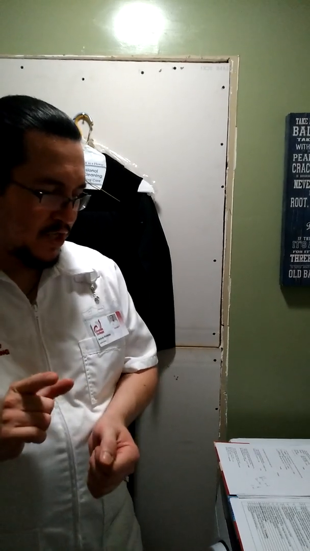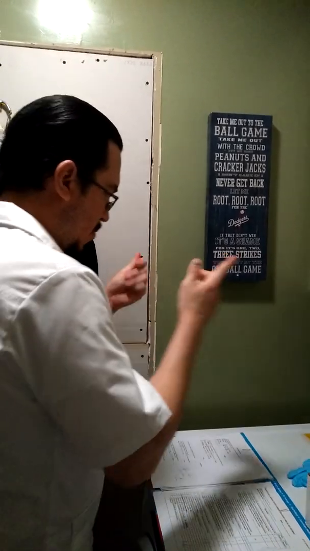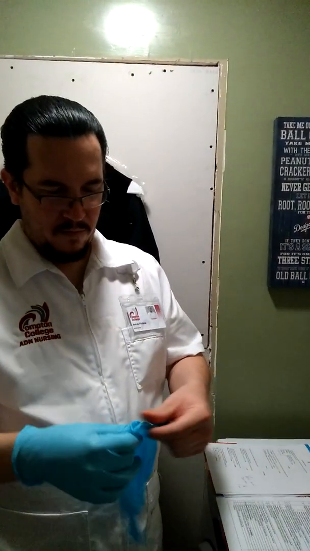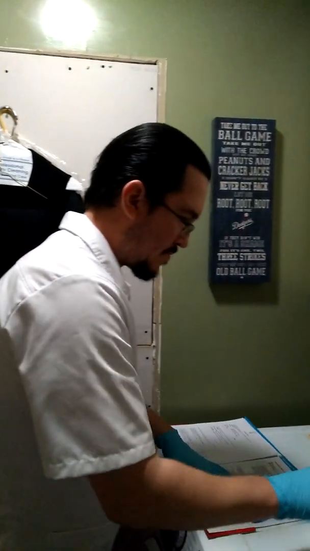First, I'm gonna perform hand hygiene. Wash my hands. I'm gonna wear gloves. I prepare the medication one patient at a time, so I won't get things confused or mixed up. So I'm gonna pull out the medication drawer, matching names on drawer to MAR, and the medications. Take them all out.